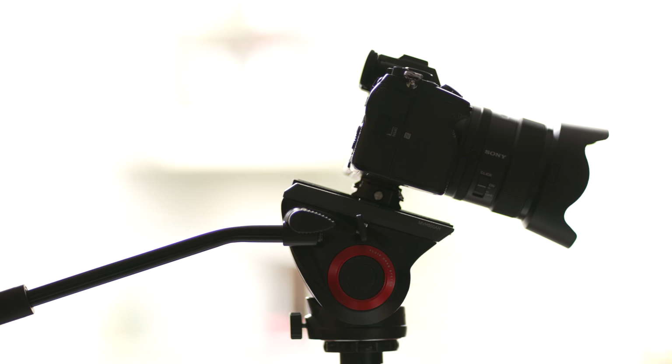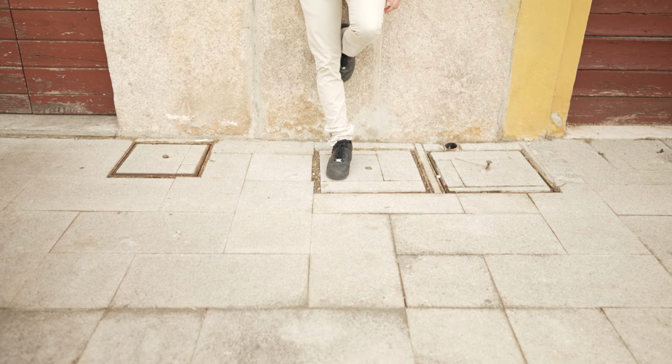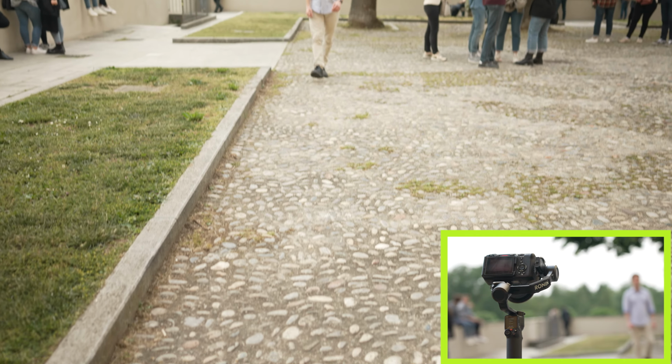Tilt refers to the vertical movement of a camera, where the camera pivots up or down around the central axis. We tilt the camera to capture different parts of a scene, such as the sky or the ground, without changing its horizontal position.